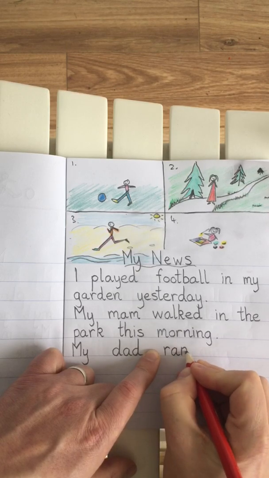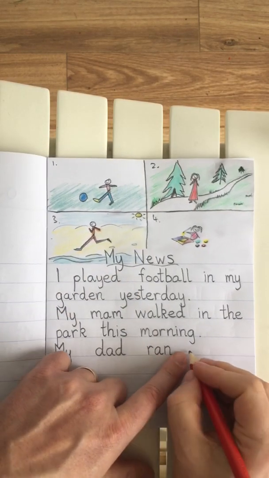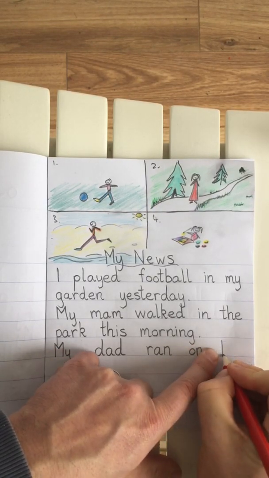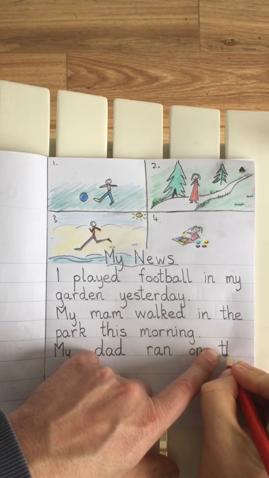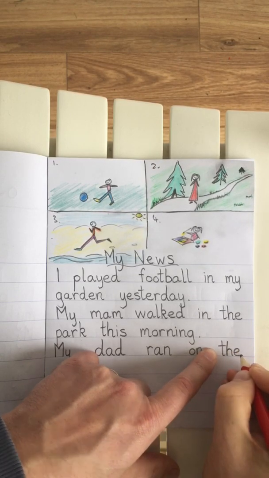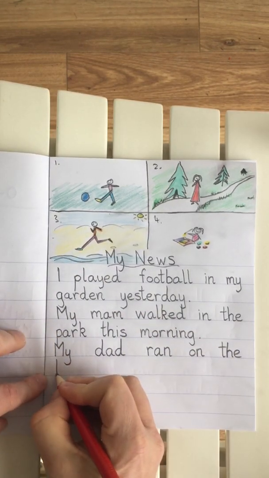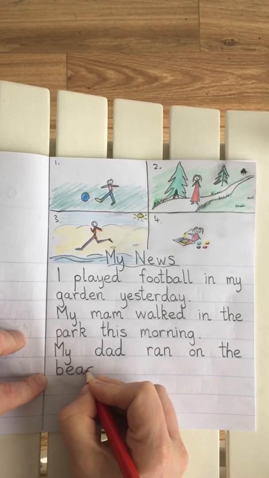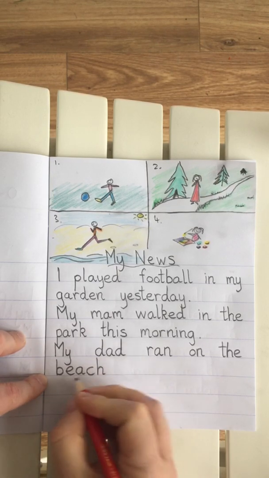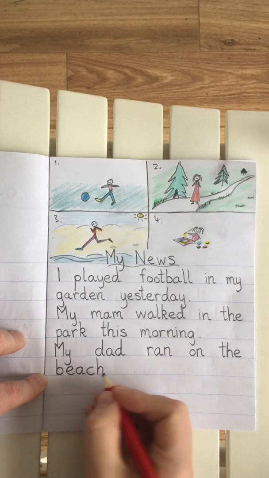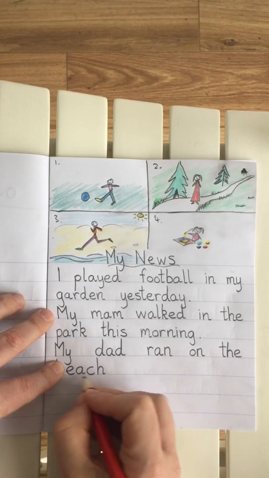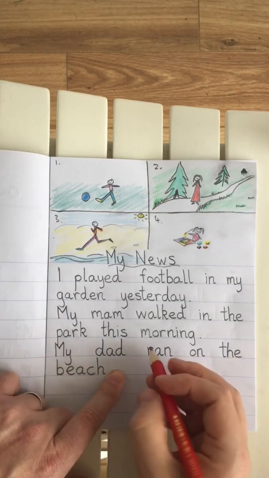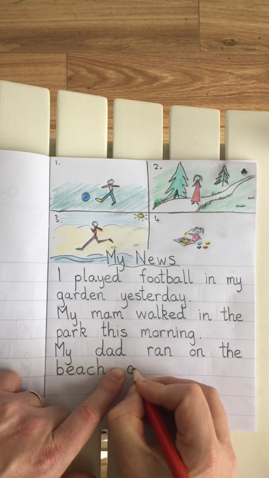My dad ran. Where did he run? He ran on the. I still have space here, because the is only a small word. On the beach. Beach. Now there's holding hands, so E, beach. And there's each. We each got an apple. Each, beach. My dad ran on the beach. When did I say? On Tuesday.